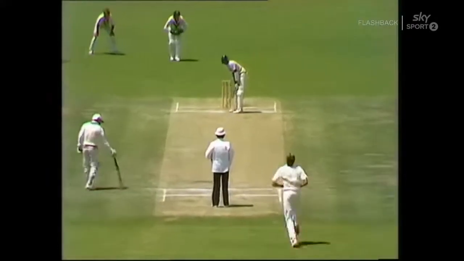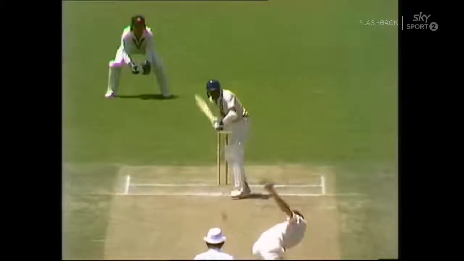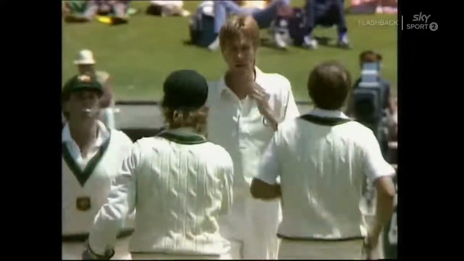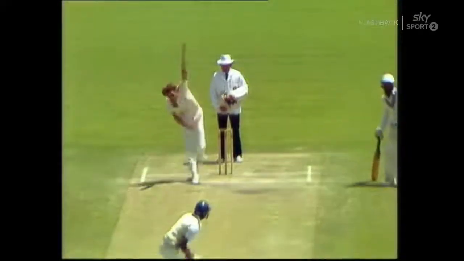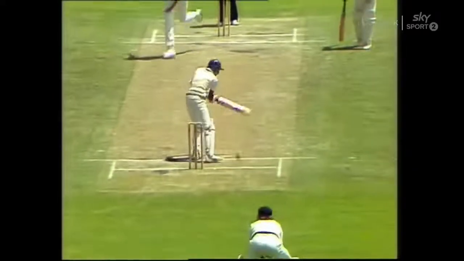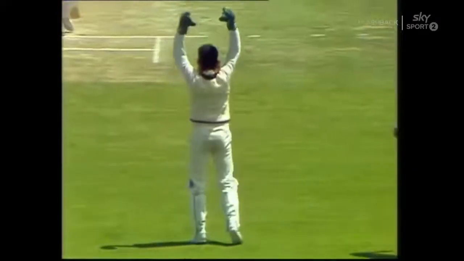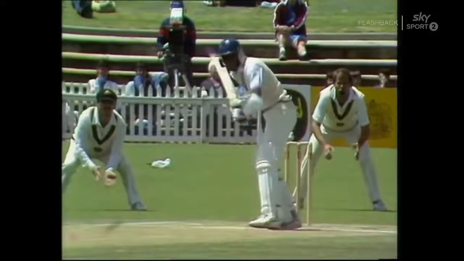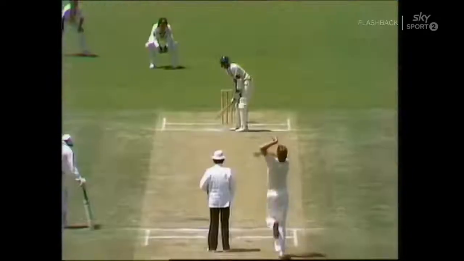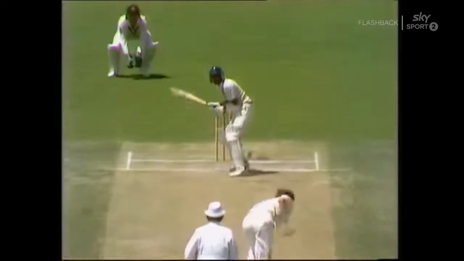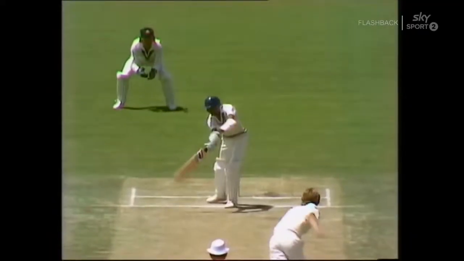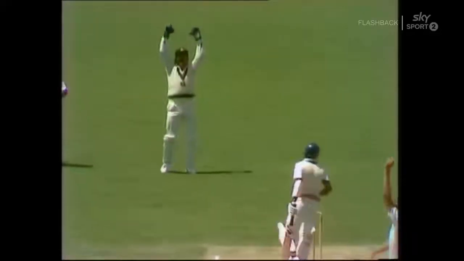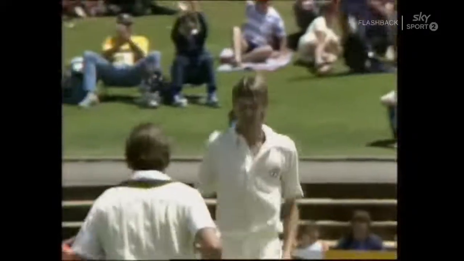Bruce Reid to Mohammad Azharuddin. Oh, and there's a big appeal. He's gone, caught behind. Well bowled, Bruce Reid, nagging away just outside off stump, and the angle there provided by the left-hander, finding the outside edge of Azharuddin's bat, and straight through to the keeper. So Mohammad Azharuddin out, caught behind. Yes, the young man with so much talent, Azharuddin, is out for 17. Reid gets his second wicket, and well deserved.